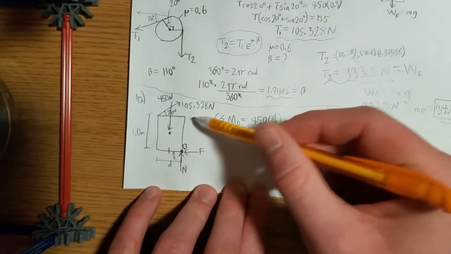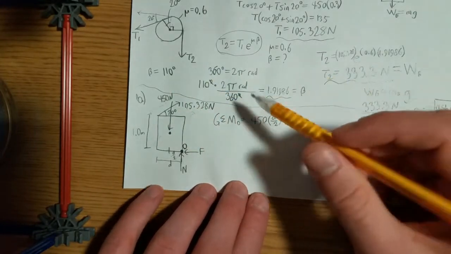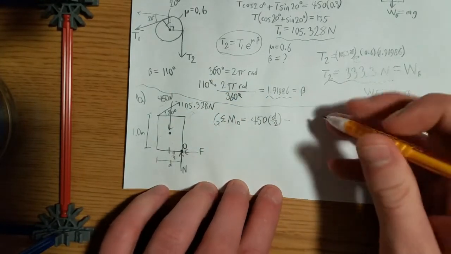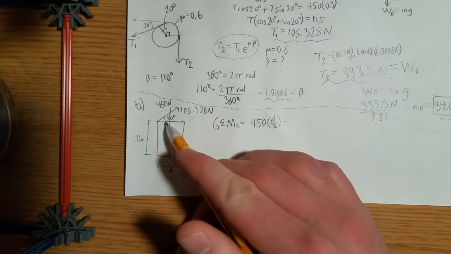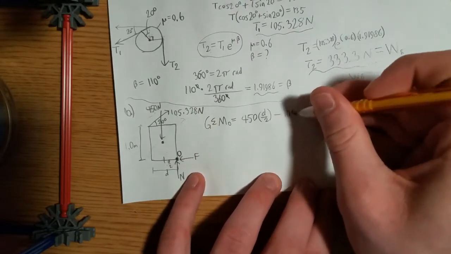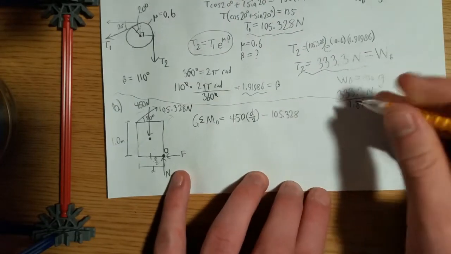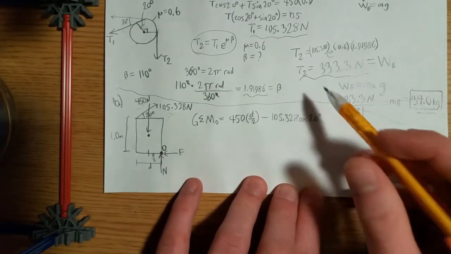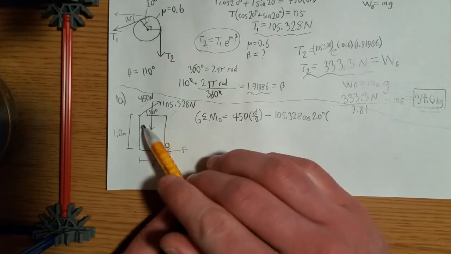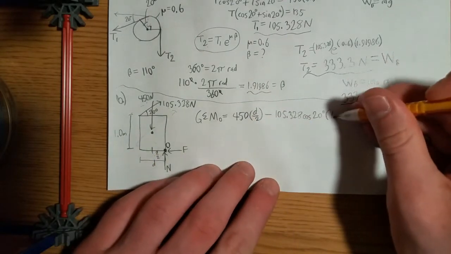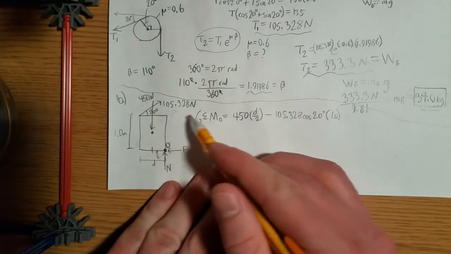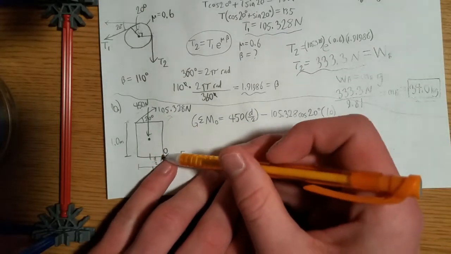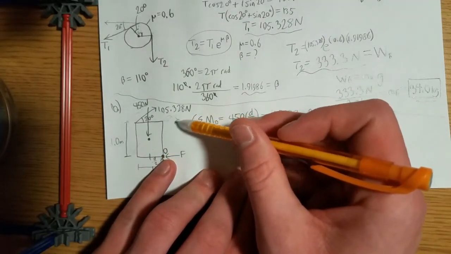If it were directly horizontal or directly vertical, we'd only have one, but we need it in the X and the Y. So we'll go ahead and start with the vertical component. 105.328 times the cosine of 20 degrees. Then we want the distance, and the distance is going to end up just being the 1 meter because it's pushing off at this side, so the moment about O is going to be this 1 meter times the horizontal.